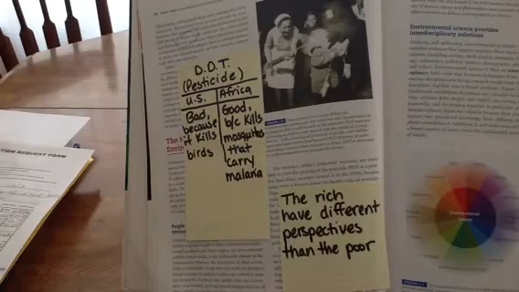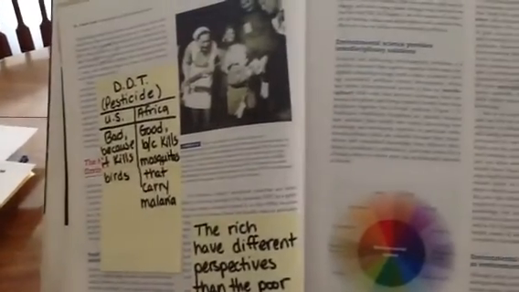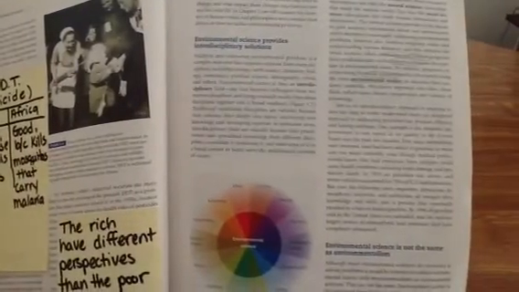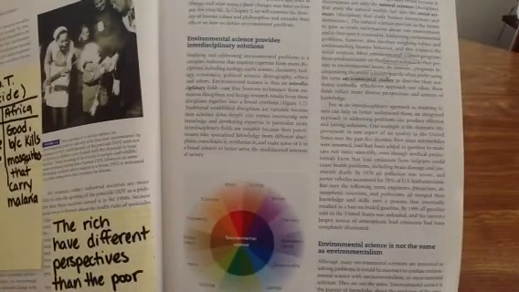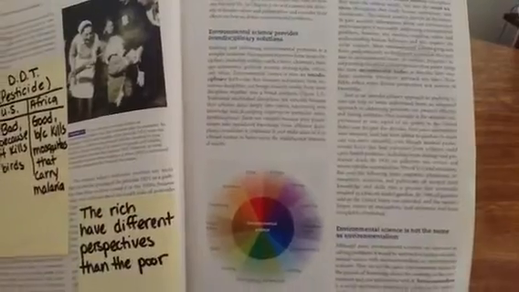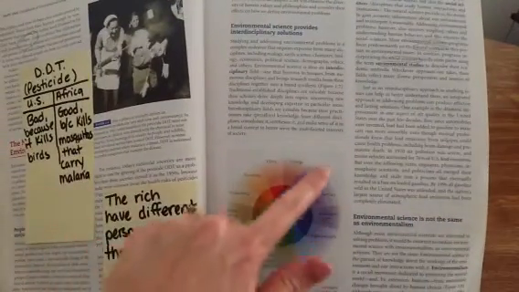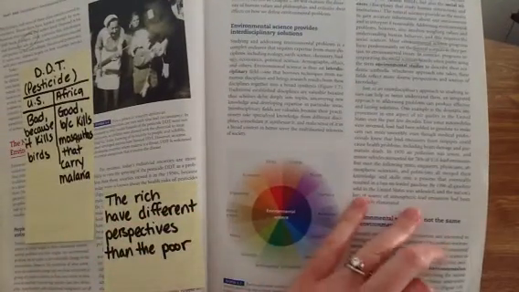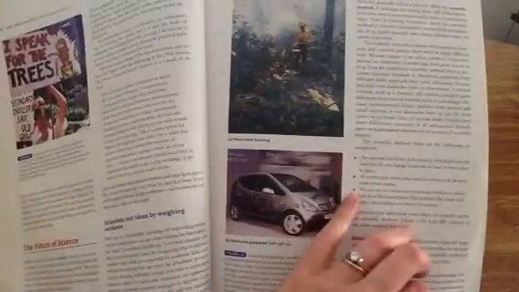Continuing on with Chapter 1, going on to page 11. There's nothing here that you really need to sticky note. Just understand that environmental science is made up of all different kinds of disciplines. Let's go on to page 14.